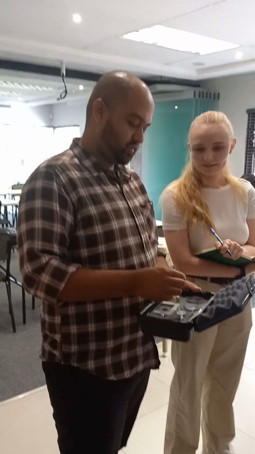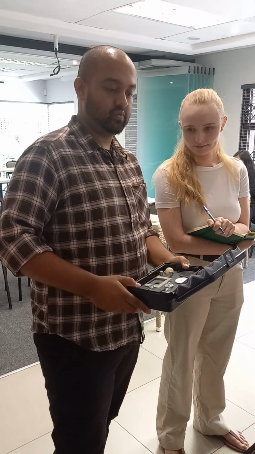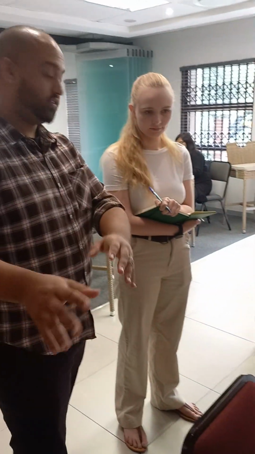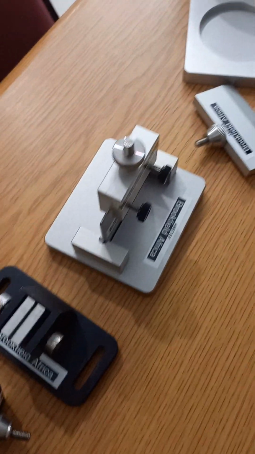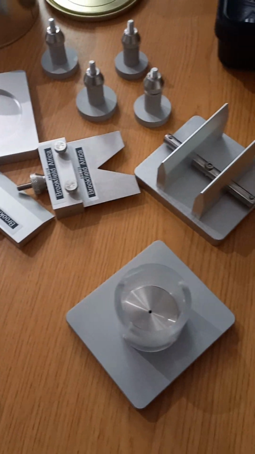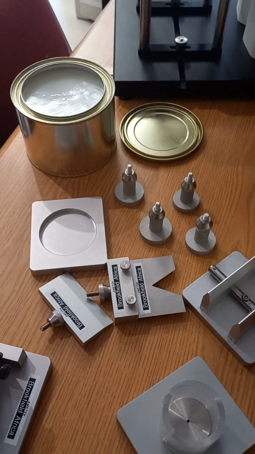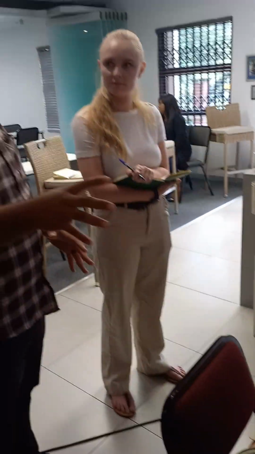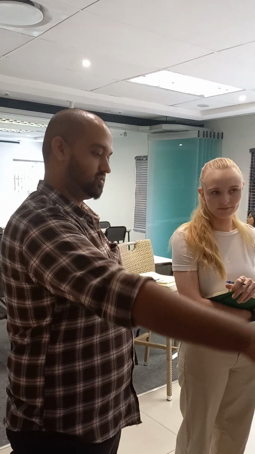So the possibilities are endless, and also what Brookfield does is that if we cannot supply you with a fixture, we can custom make it for you. Because it's a subjective measurement, if you have some other tensiometer that you want to do the same test on that sample with, you're not going to get the same results on that different machine, because this is this one.